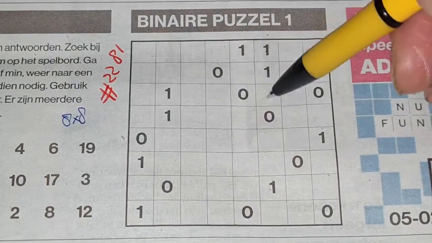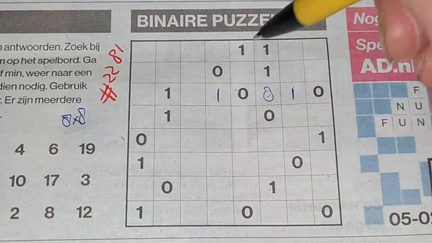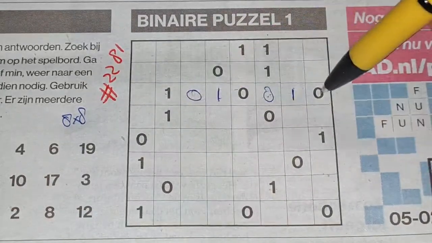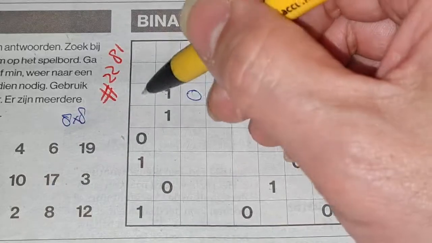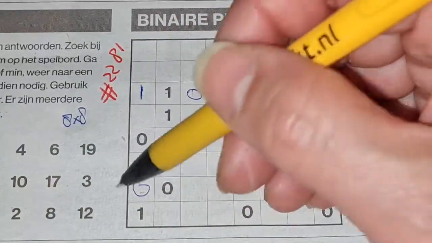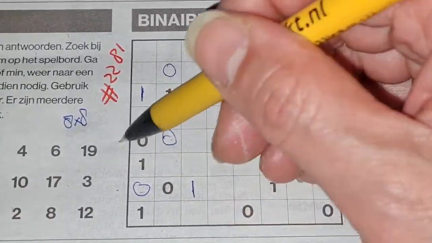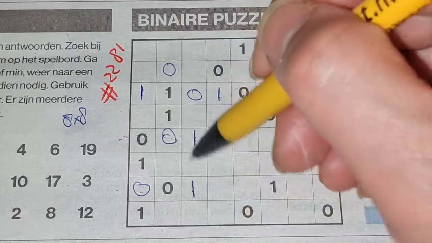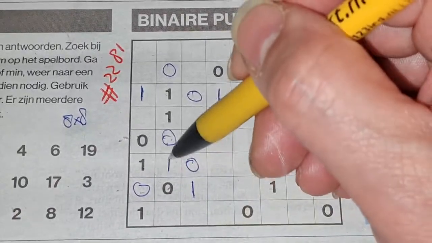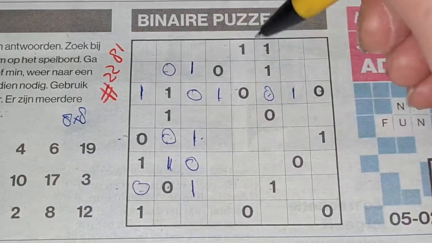Double 1, here no, there no. Double 0, here 1, there 1. Between 2 ones comes a 0. We have now 4 zeros, so the rest are ones. Between 2 ones comes a 0. Double 0 here, 1 there, 1. Double 1 here, and 0 there, no. Double 0 here, 1 there, 1. Between 2 ones comes a 0. Between 2 zeros comes a 1.